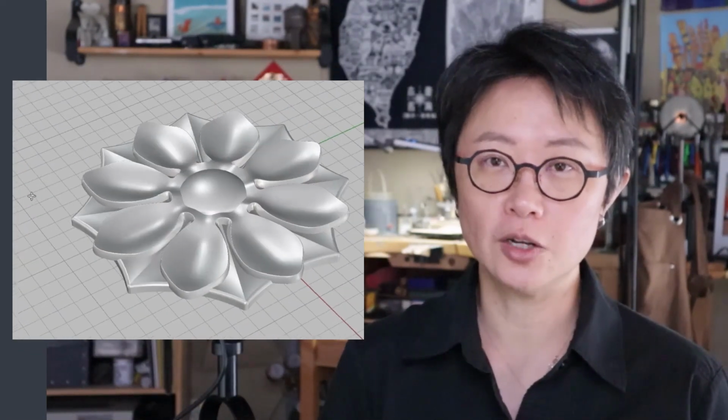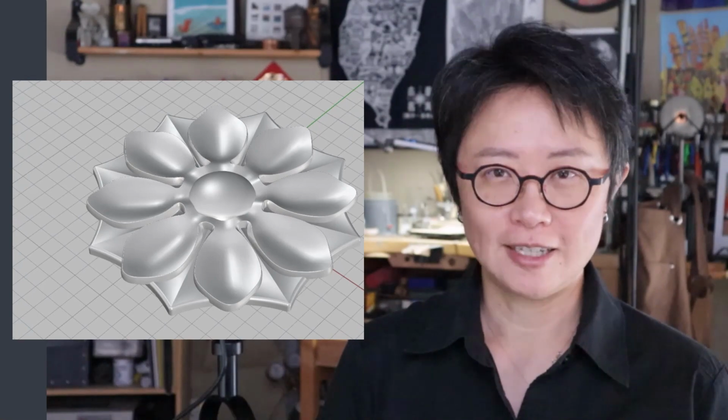This is PJ. Today I would like to use this flower shape, more like a CNC project, to talk about how to manipulate the surface to get into this shape in Rhino 7. Are you ready? Let's get started.